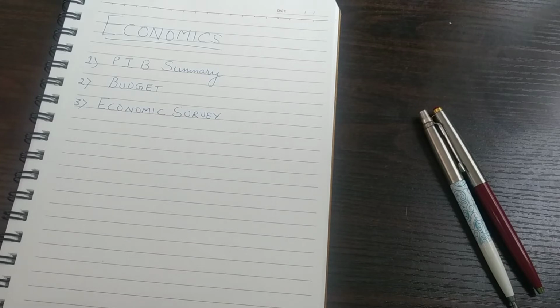Now, this budget is again the most important part of economics. This is prepared every year, so you need to go through this as well. And the third one is the economic survey. Earlier, this economic survey used to be presented while the budget was introduced in the Lok Sabha. But recently, the economic survey comes ahead, about 1 or 2 weeks before the budget is presented.